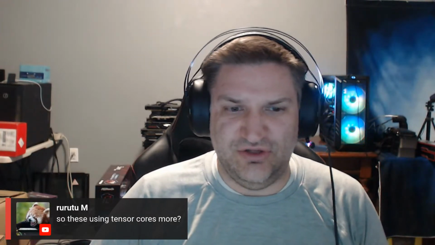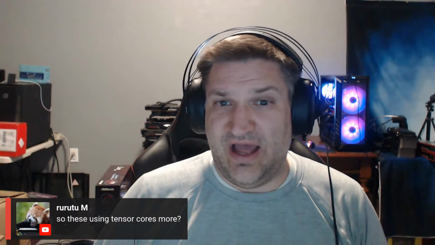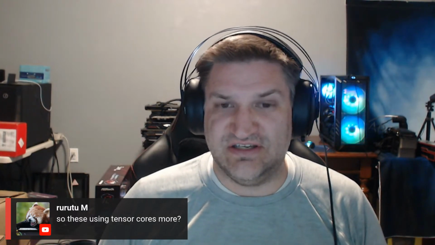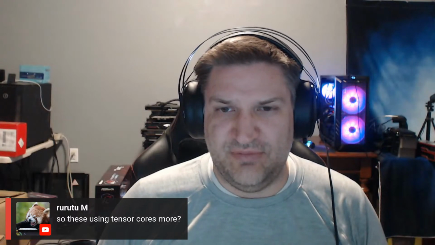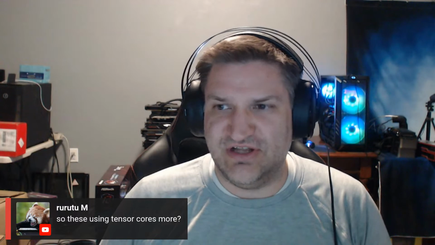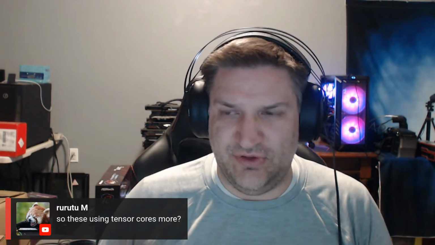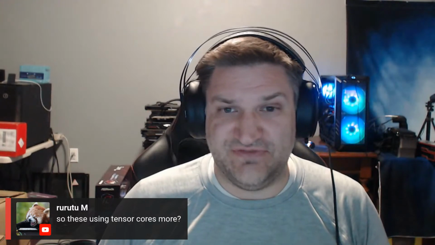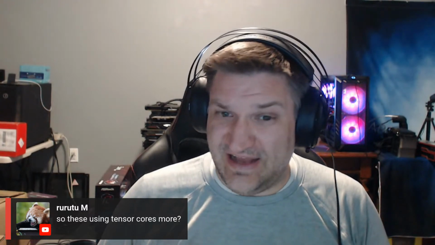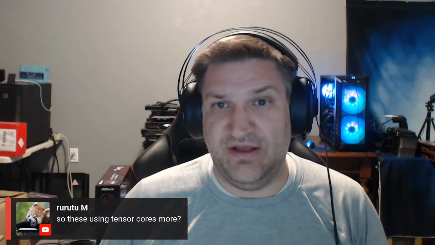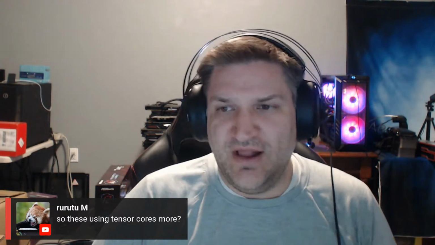Rurutu, are these using tensor cores? So I think there's two modes. The default mode does not use tensor cores, but if you throw in --xformers as a command line argument to the web UI version, then it downloads this transformers engine, and I think that does use the tensor cores, which boosts performance quite a bit.